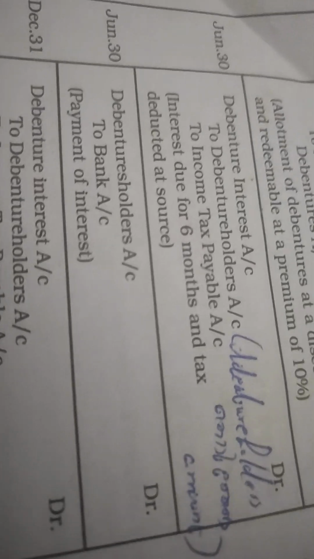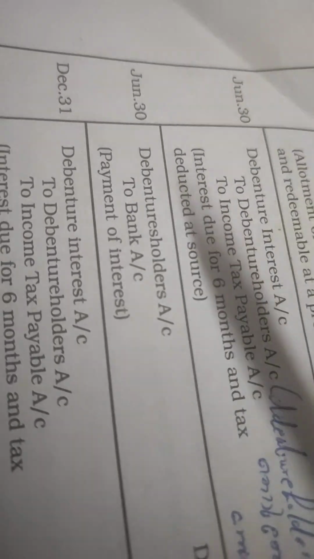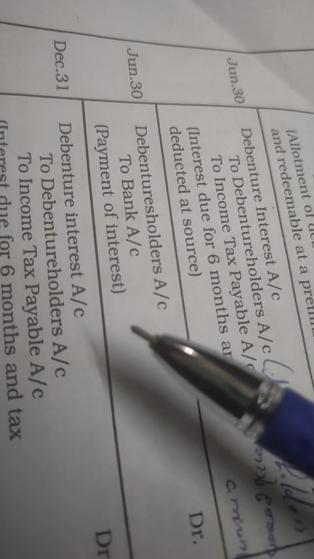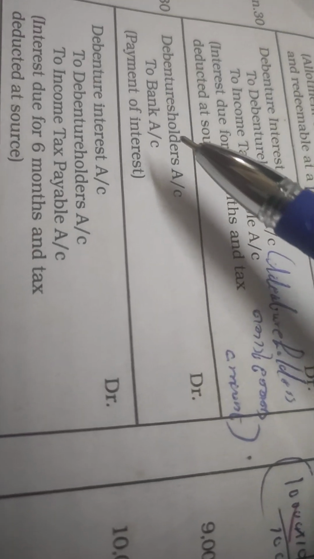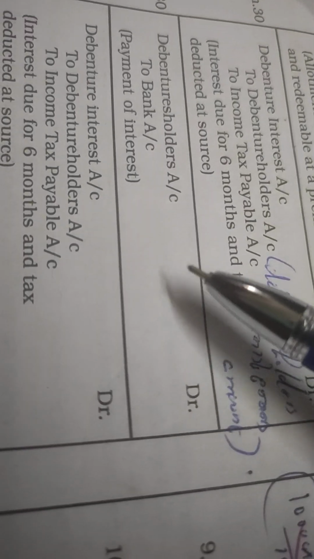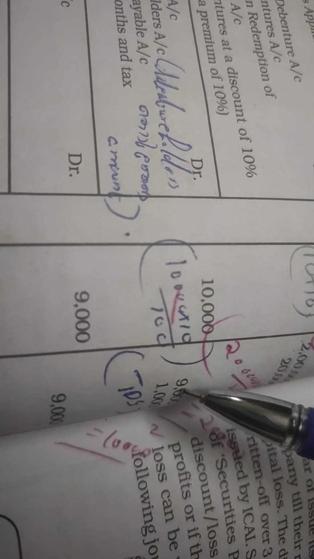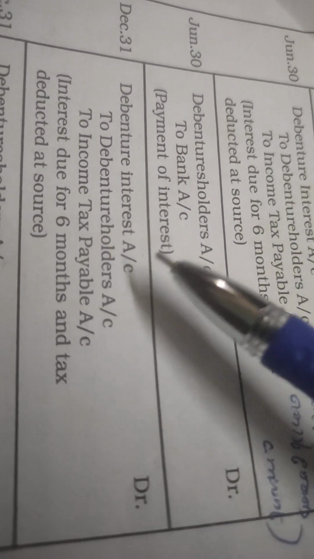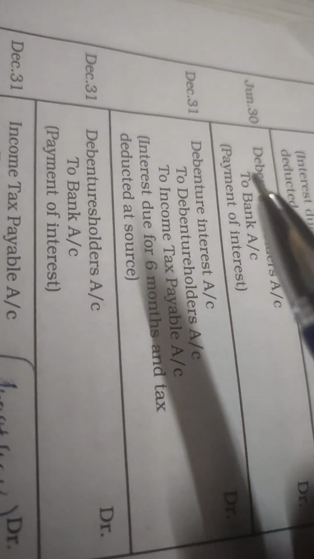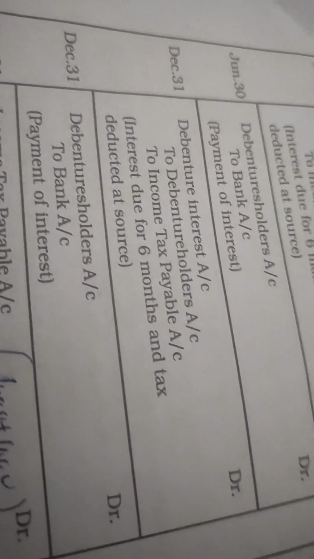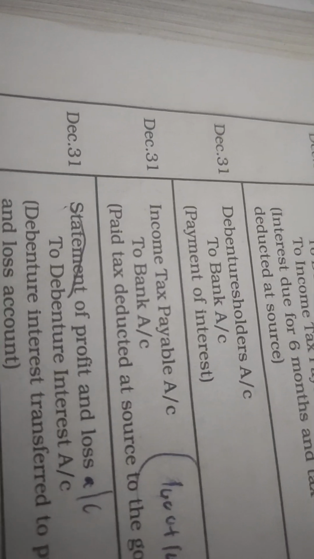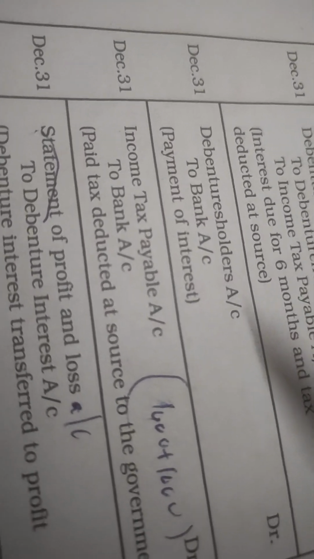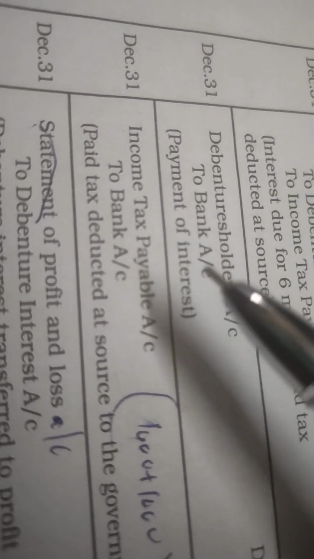Then on the same date, for the payment of interest to debenture holders, the entry will be debenture holders account debited to bank account. The amount we have already calculated, that is 9,000. Then the narration: payment of interest. Then again we have to make the same entry regarding the interest on 31st December.